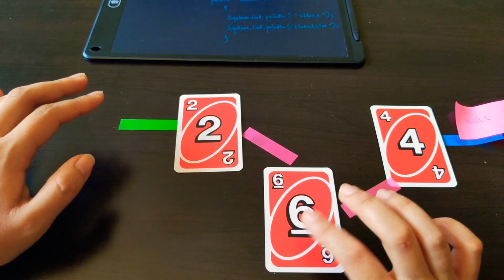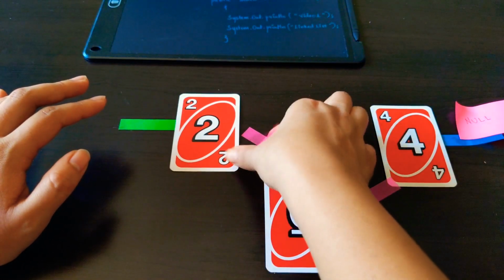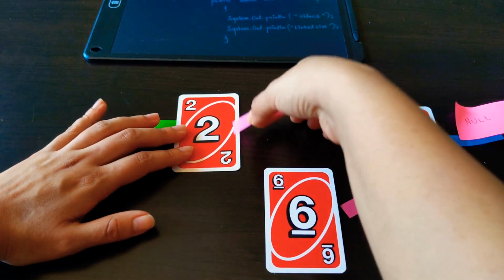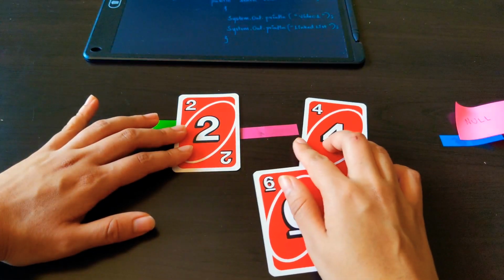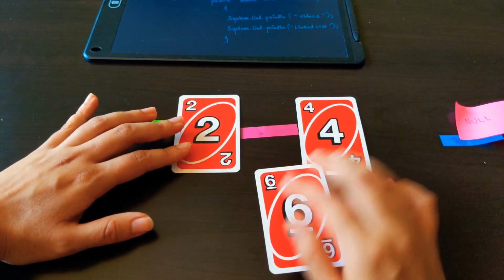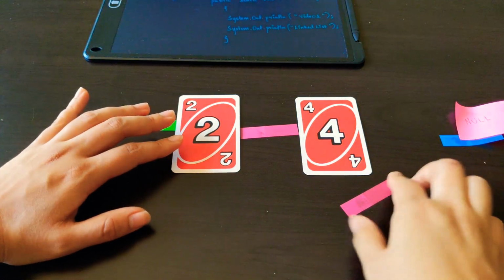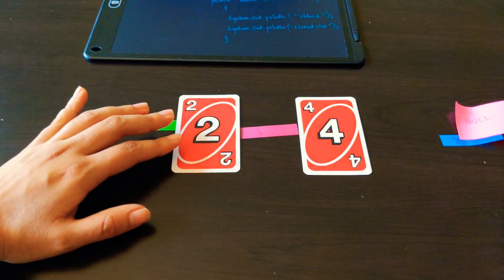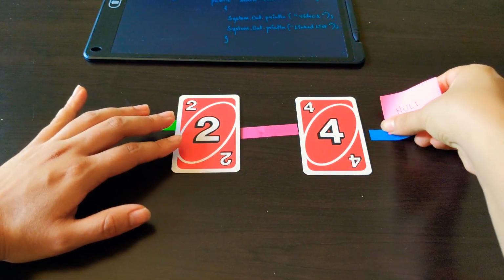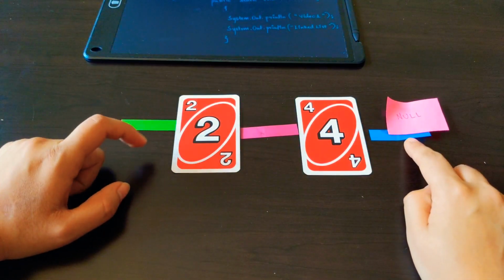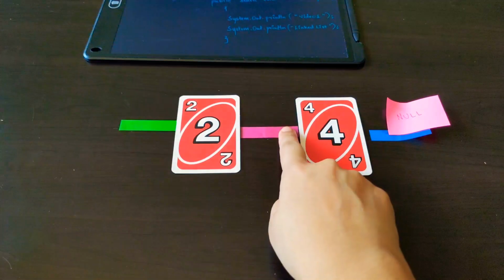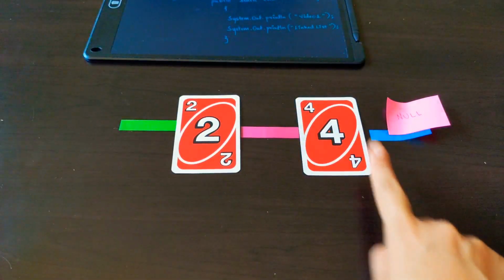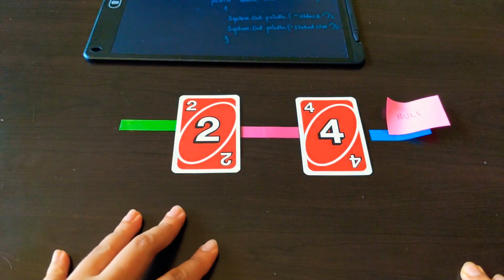So what is going to happen now? 2 is simply going to change its reference to whatever 6 was pointing to. So it is 4, and I have removed 6 and the pointer is gone. 4 is still going to continue pointing to null, but 2 is now going to point to 4, and we have removed 6 from here.